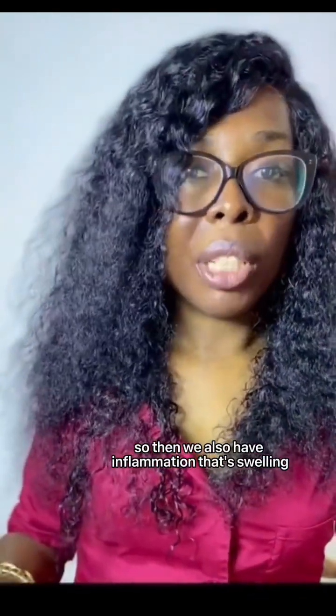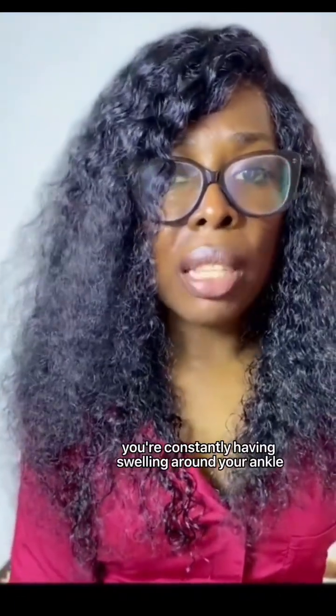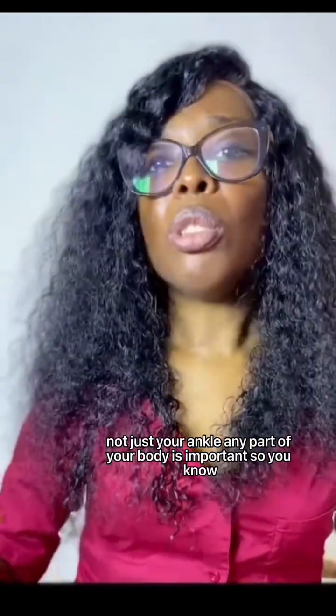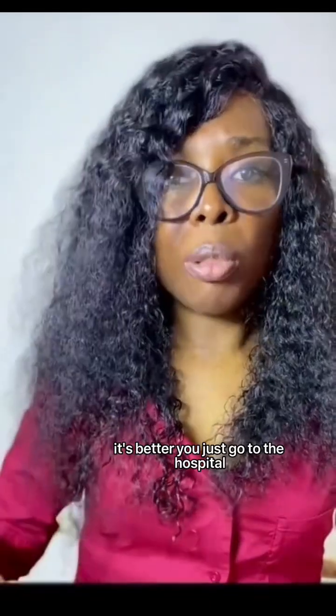Then we also have inflammation, that's swelling. If you notice that you're constantly having swelling around your ankle, not just your ankle, every part of your body is important. So it's better you just go to the hospital. Let it be that you wasted your time going there. Let it be a waste of effort.